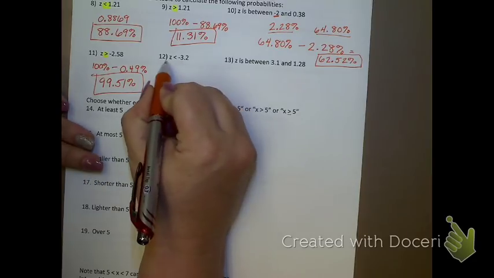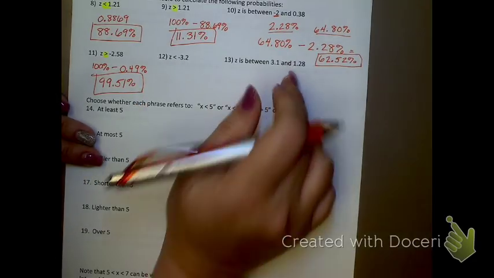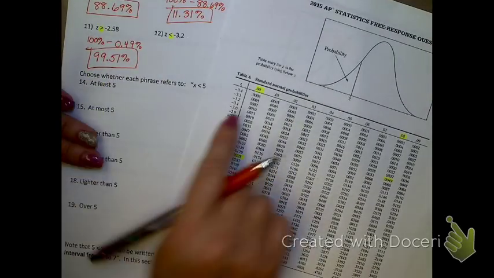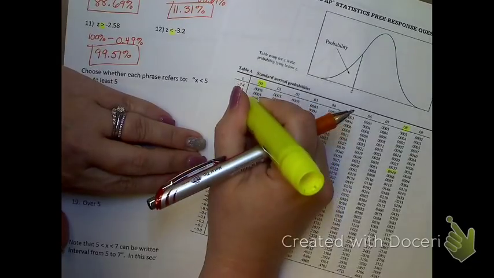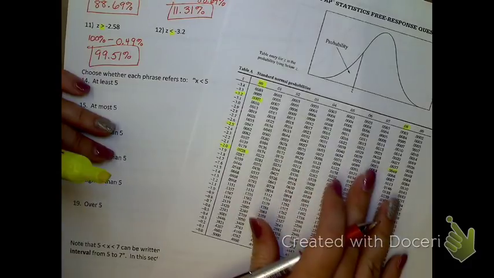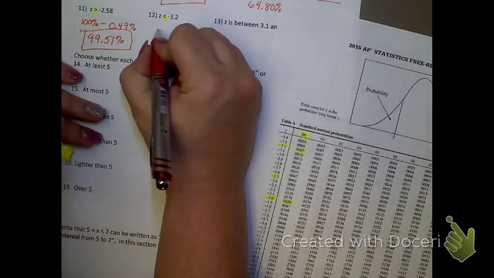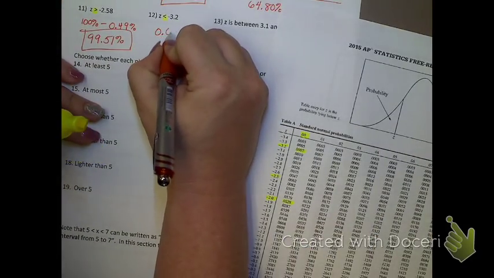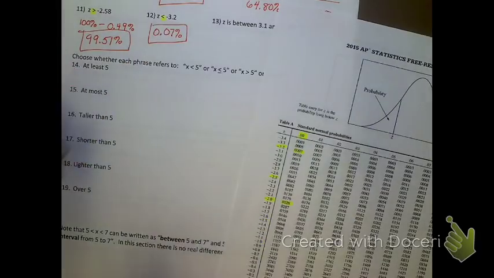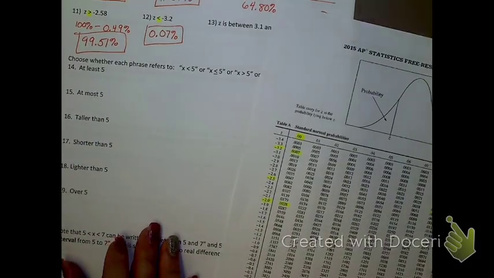All right, so last one here. Well, actually I've got the betweeners, but this one's less than, so I can just take the value that's off the chart. Negative 3.20. I have 0.0007. That would be 0.07%. Again, you move that decimal 2 places to turn it into a percent.